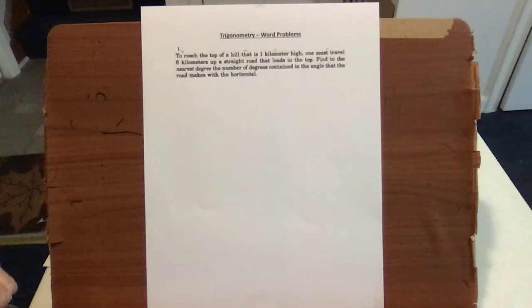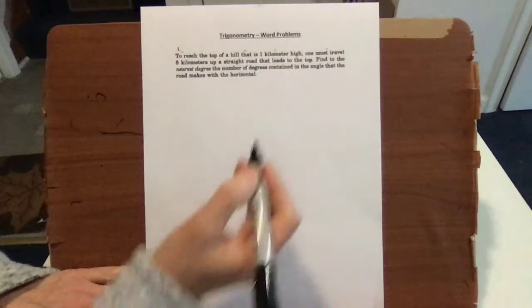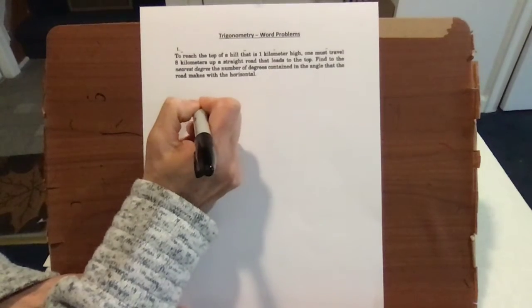It says, to reach the top of a hill that's 1 kilometer high, one must travel 8 kilometers up a straight road that leads to the top. Find to the nearest degree the number of degrees contained in the angle that the road makes with the horizontal. All right, so basically you're at the top of a hill.